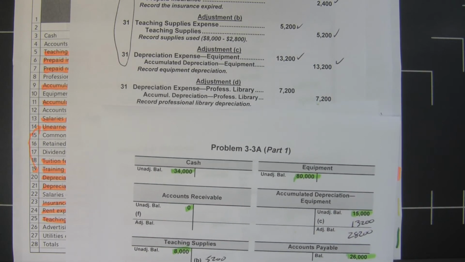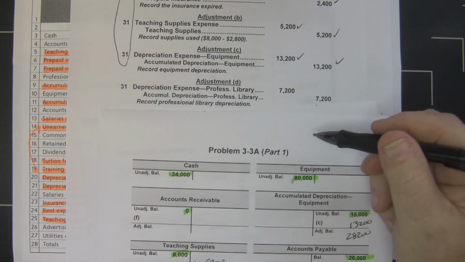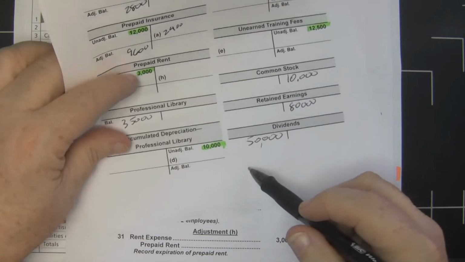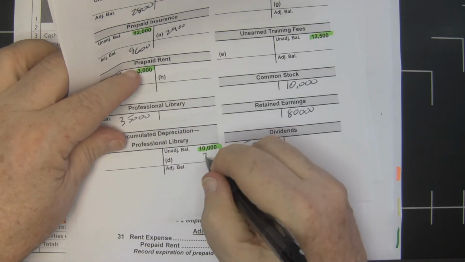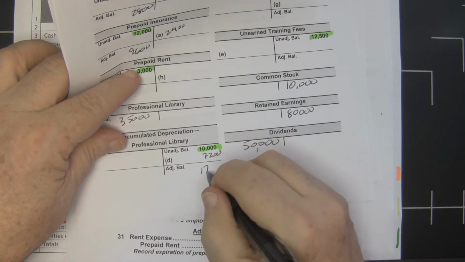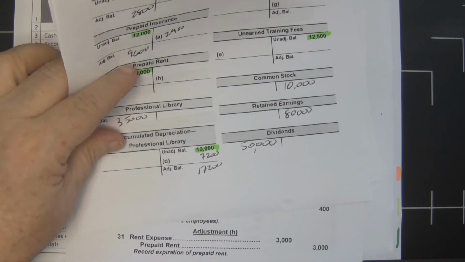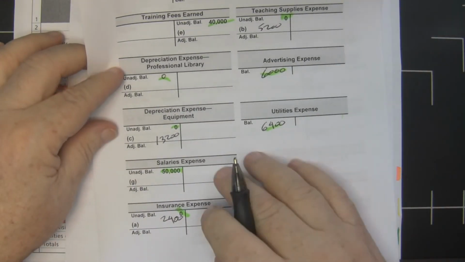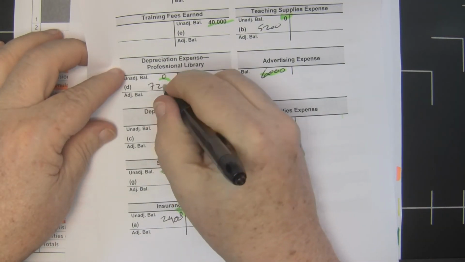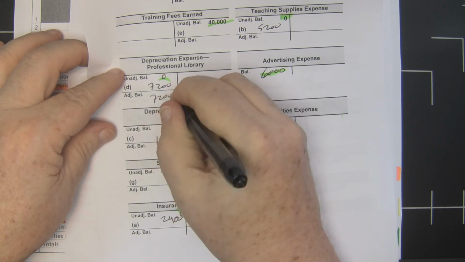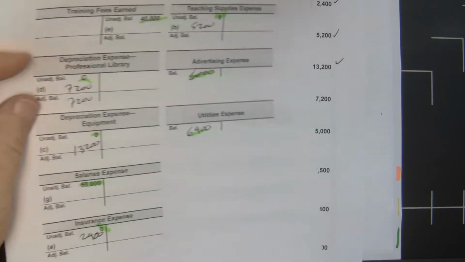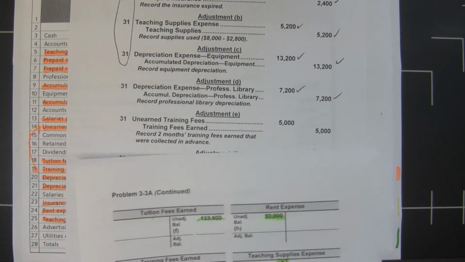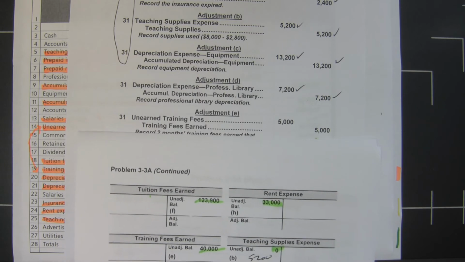Depreciation expense, professional library, $7,200. So, accumulated depreciation, professional library, $7,200. Depreciation expense, professional library, $7,200. And I'm just going down the list, line by line, item by item. Unearned training fees.